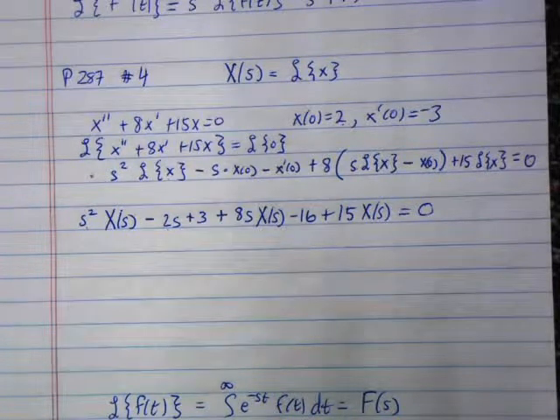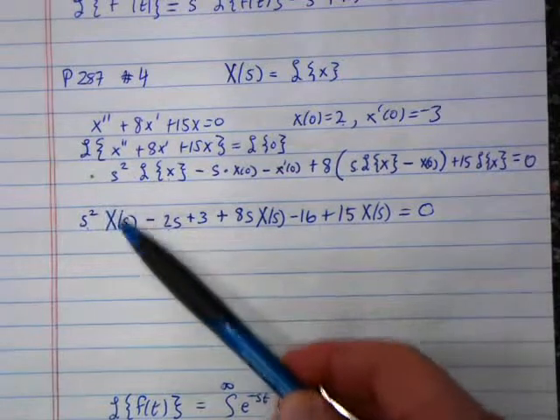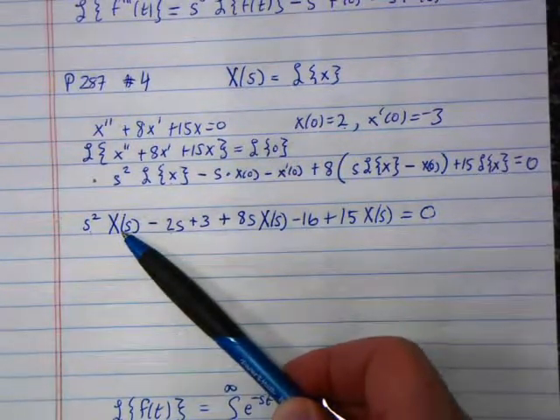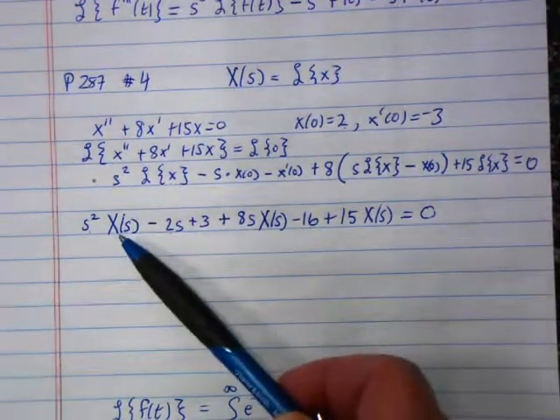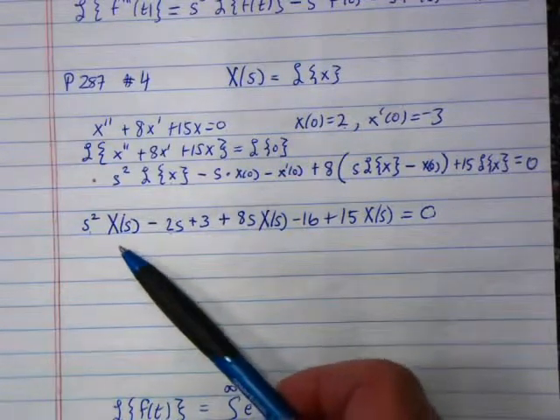What to do next? Any thoughts? Laplace transform of t, isn't that 1 over s? The Laplace transform of t is 1 over s. Oh, this is already a Laplace transform. I already did a Laplace transform to get this big X. Eventually I'm going to want to get rid of the big X. If this is a Laplace transform and I want to get rid of it, what do I have to do? An inverse Laplace transform eventually.